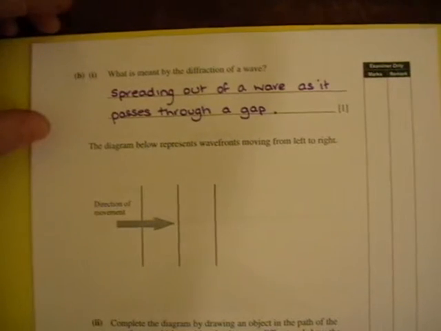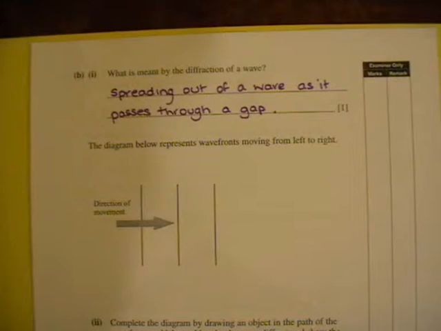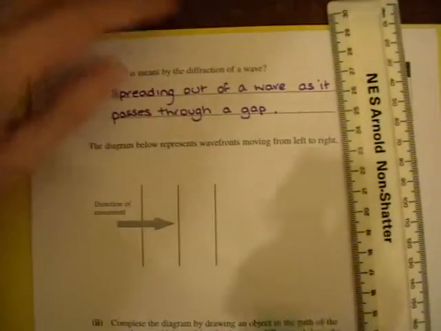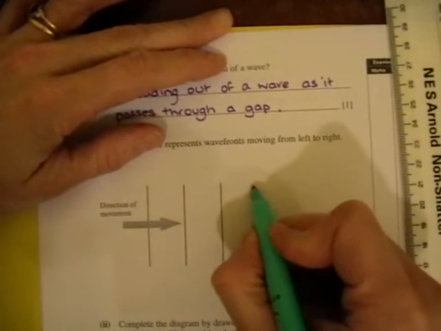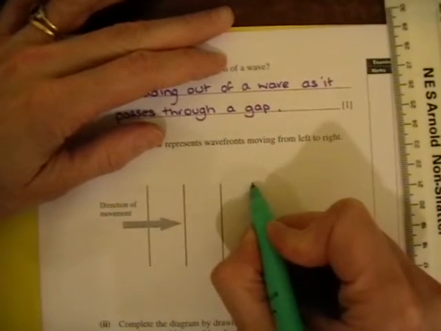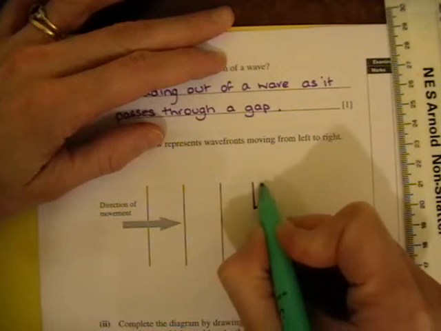The diagram below shows wavefronts moving from left to right. Complete the diagram by drawing an object in the path of the wavefronts, which would make the wave diffract, and show the shape of the wavefronts after they've passed through the object. So we're going to draw a barrier in here, and for me to be able to see this, I think I'll just draw this by eye rather than using a ruler.